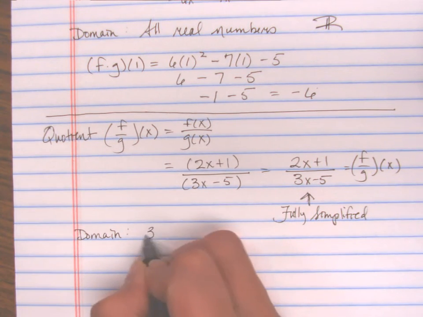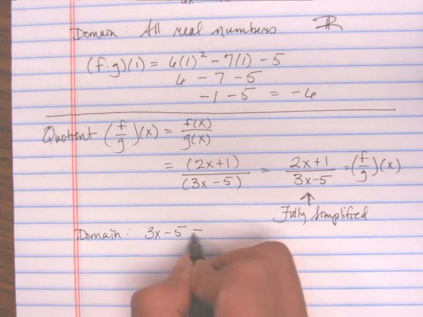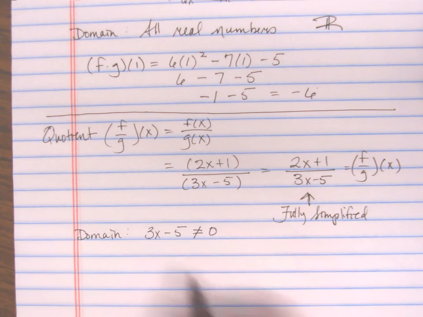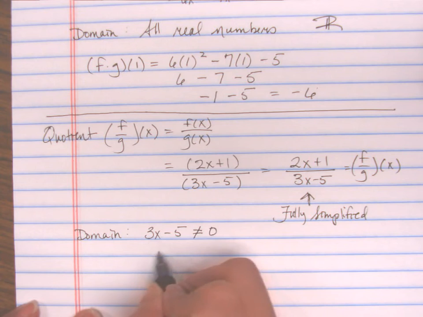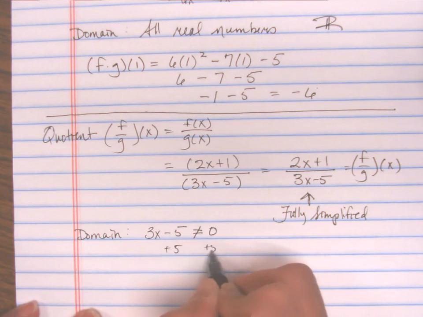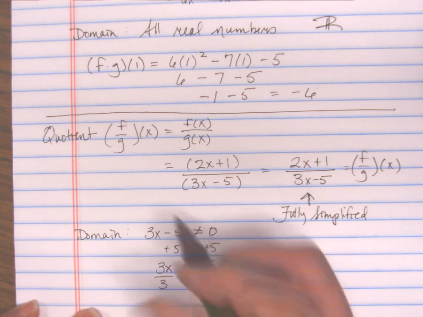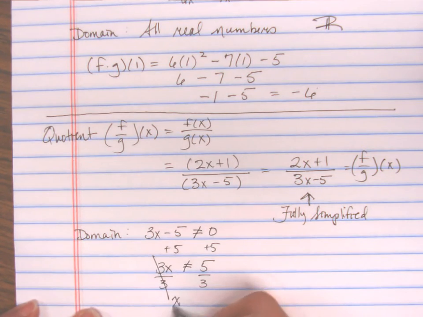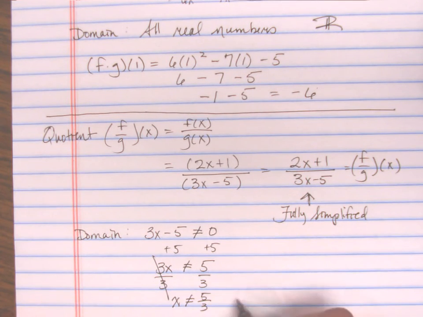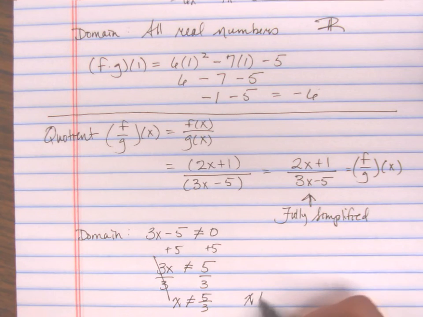So I'm going to take 3x minus 5 and set it not equal to 0. Adding 5 to both sides gives me 3x cannot equal positive 5. Dividing both sides by 3, I'm left with x cannot equal 5/3. Okay, so my domain here is x such that x cannot equal 5/3. Make sure you put those in braces.